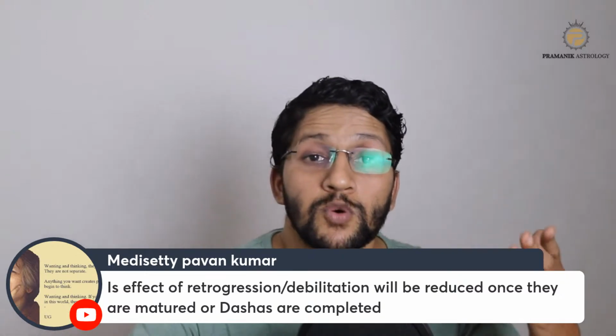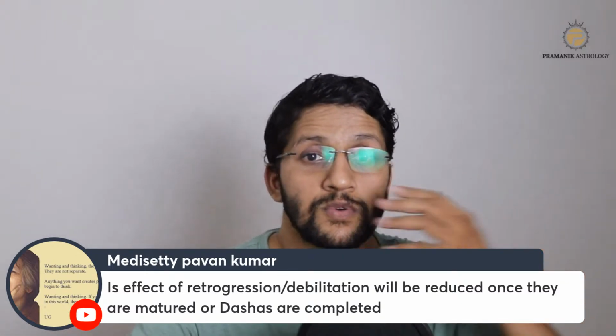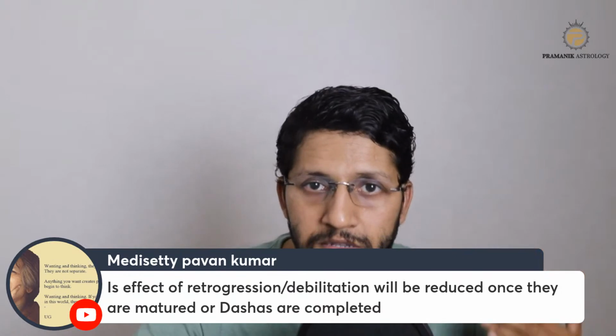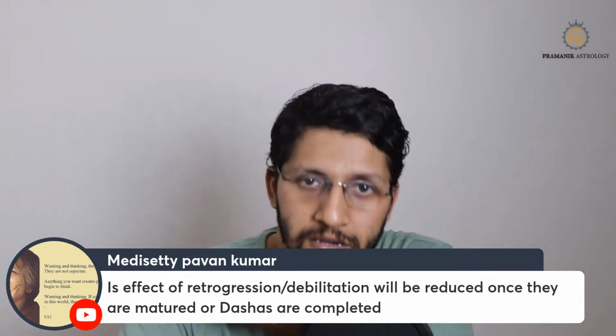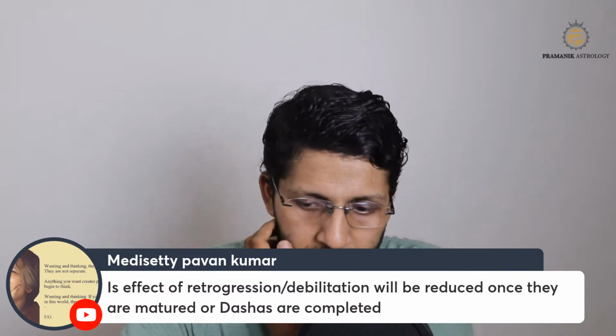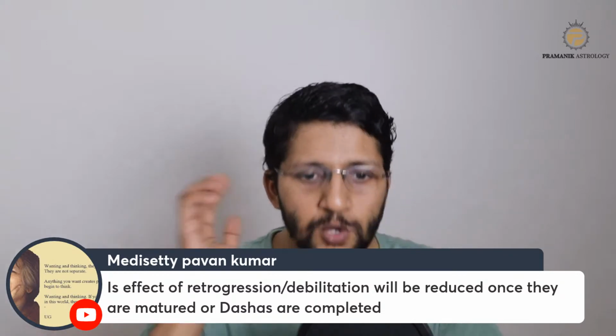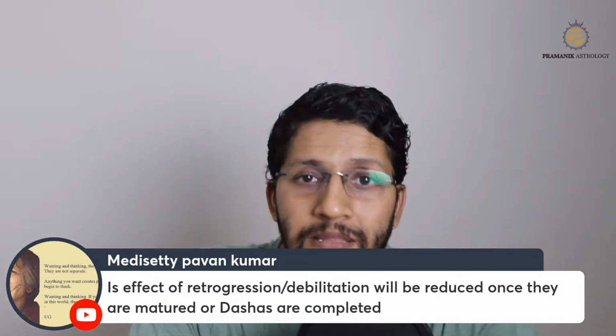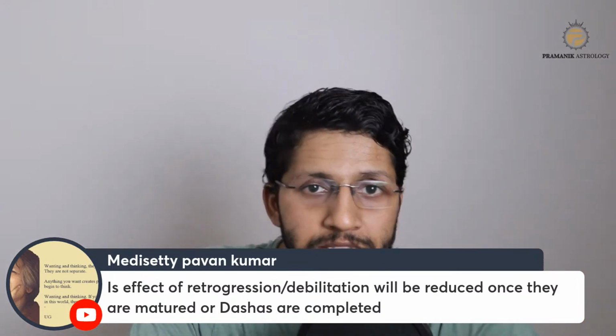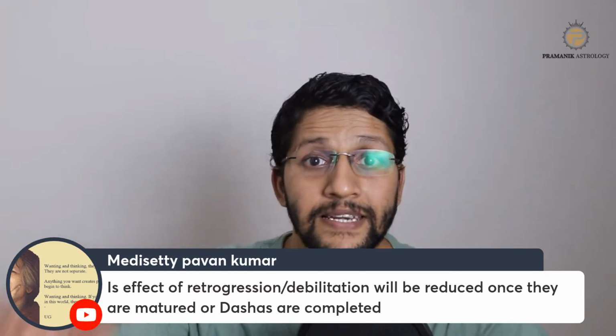See, those houses and those planets will get triggered throughout the dasha, antardasha, and the transits as well. Let's say you have Jupiter in Pisces and it is retrograde, and right now Jupiter is moving through Pisces.